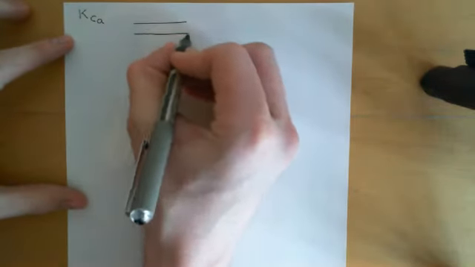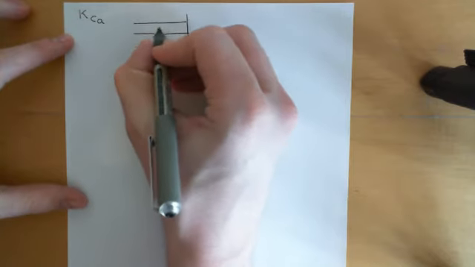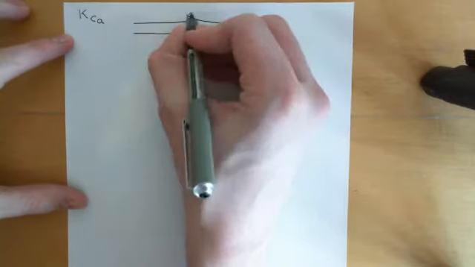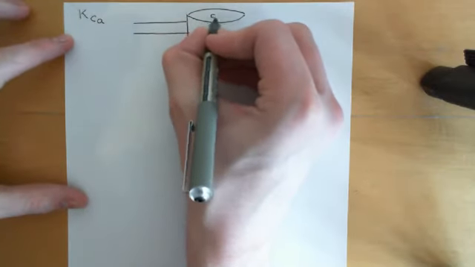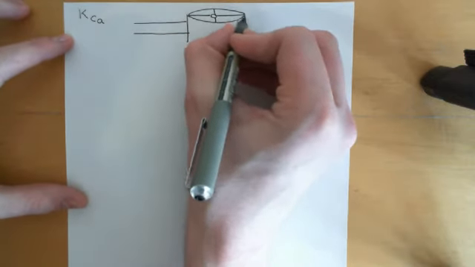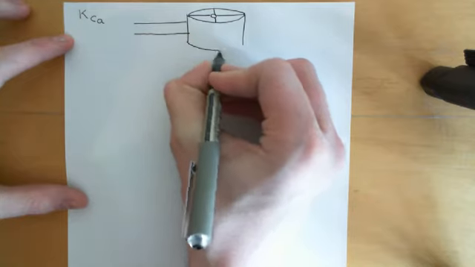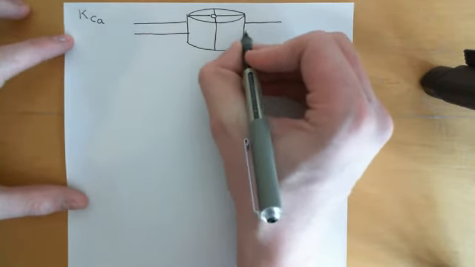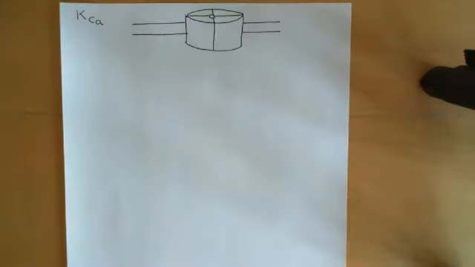If once again I draw this in the plasma membrane, so this is the outer leaflet, this is the inner leaflet. Again, it's a tetramer of four separate proteins that have come together to form the whole calcium-activated potassium channel, like so. And this will be sitting in the plasma membrane. So here it is. Very similar structure to the voltage-gated potassium channels. In fact, some of the subunits of calcium-activated potassium channels have the same membrane-spanning topology as the voltage-gated potassium channels.